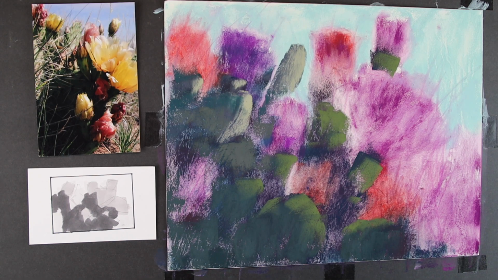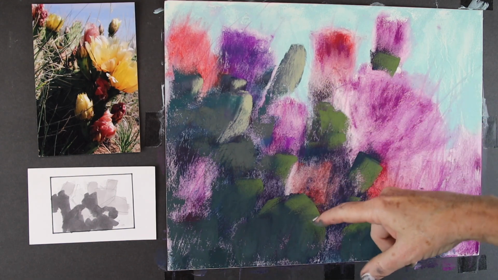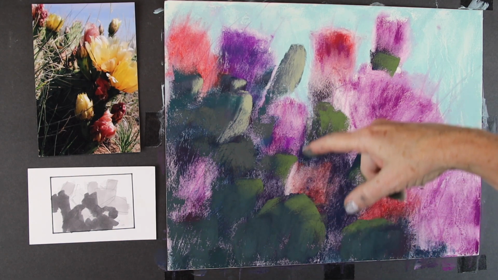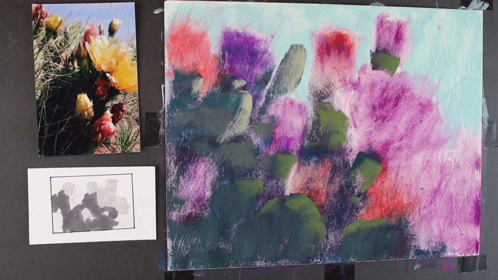All right, so where are we? So let's look at the contrast here. We're trying to create depth. This is a warmer yellow-green. This is a warm yellow-green, but a duller, lighter version. So this comes forward, this slips back.